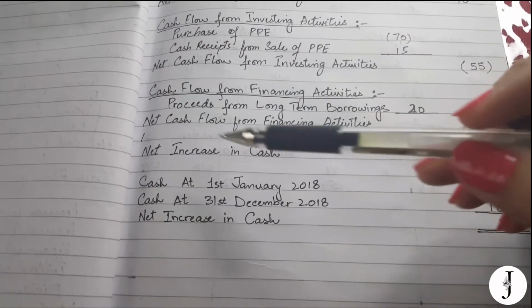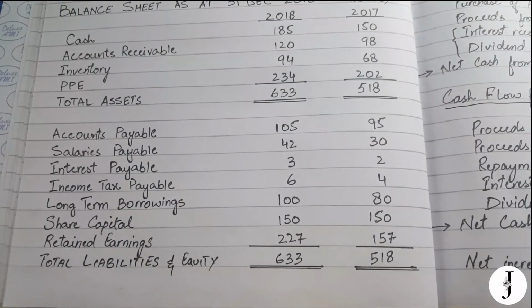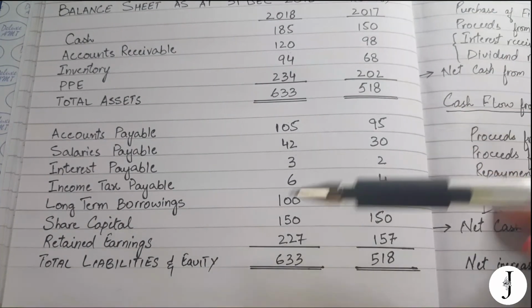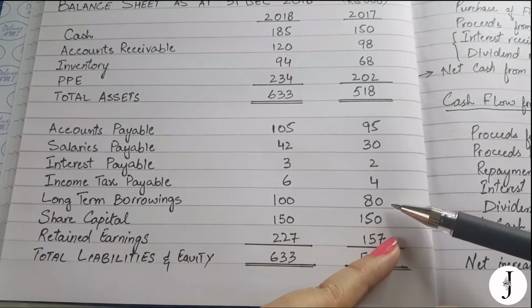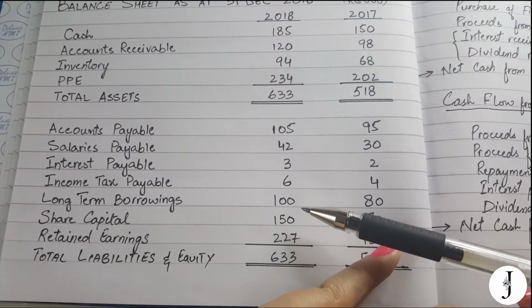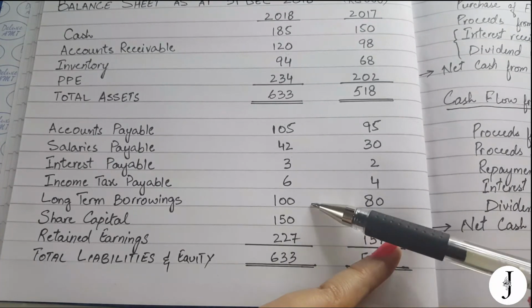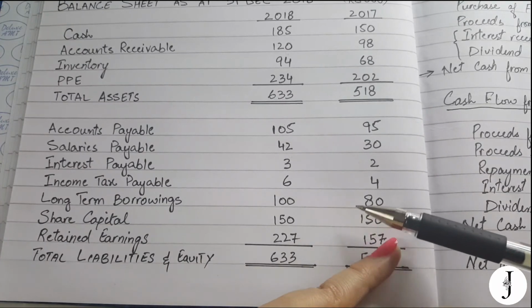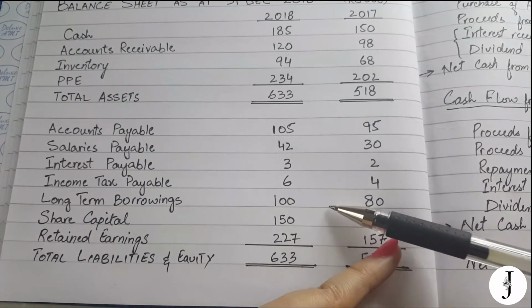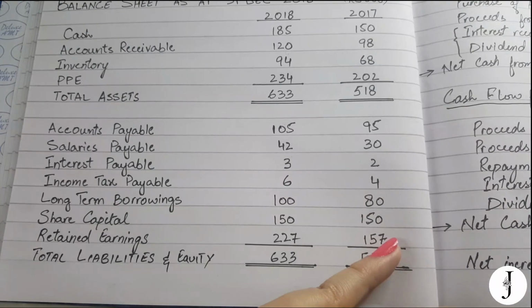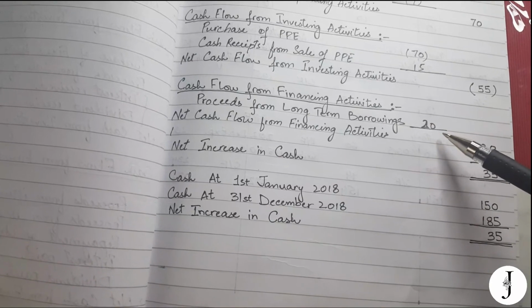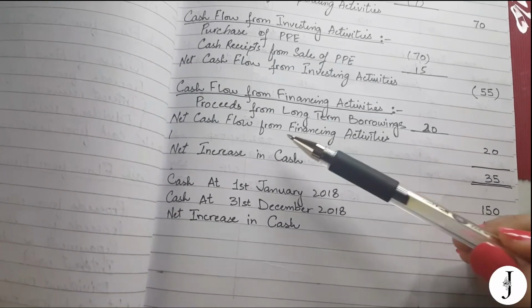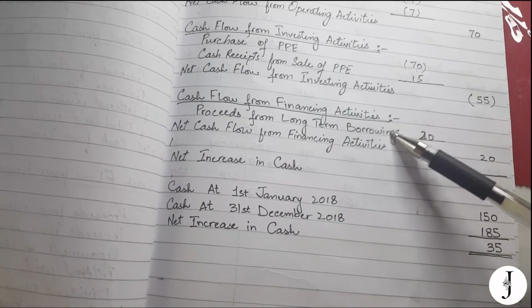We can see proceeds from long-term borrowings. So how do we know we need to take proceeds from long-term borrowings? We can see from the balance sheet that long-term borrowings are given. Long-term borrowings for the prior year is 80,000, whereas for the current year it's 1 lakh. So there is a change of 20. If we subtract these two figures, we can easily see that there is an increase of 20,000, the proceeds from long-term borrowing. So this we have shown here, proceeds from long-term borrowings 20,000. So in this question only one item comes under financing activities.